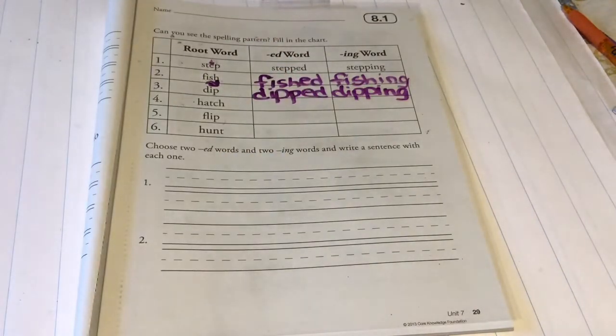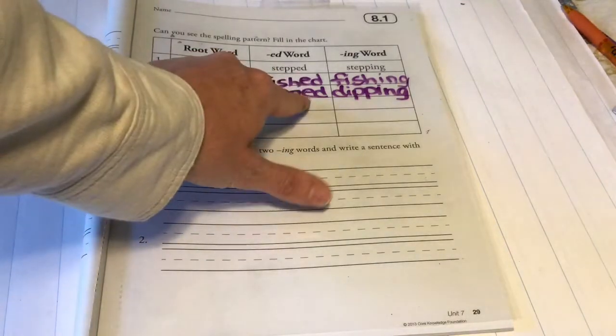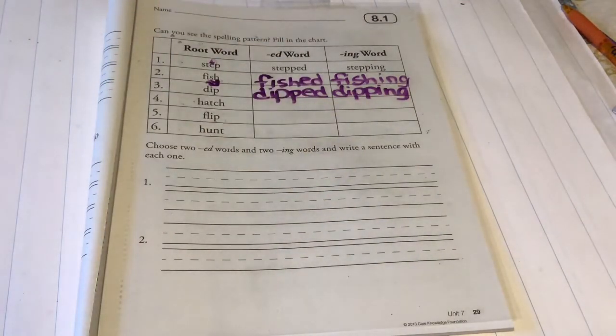wrote above. Like, I went fishing yesterday, or today I want to go fishing, or I dipped my strawberry in chocolate. Write 2 sentences. I'd love to see your sentences and make sure that you're paying attention to your cops.